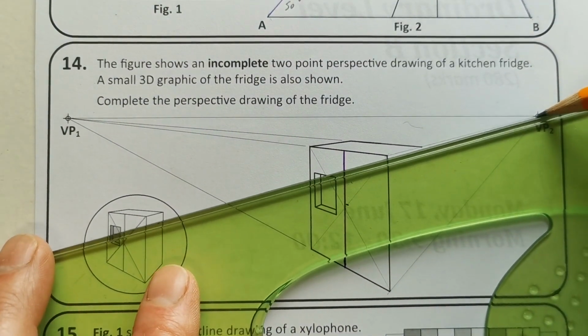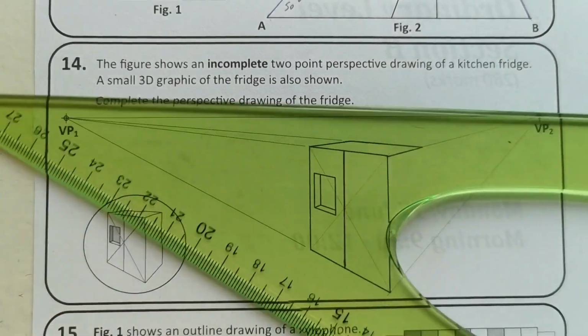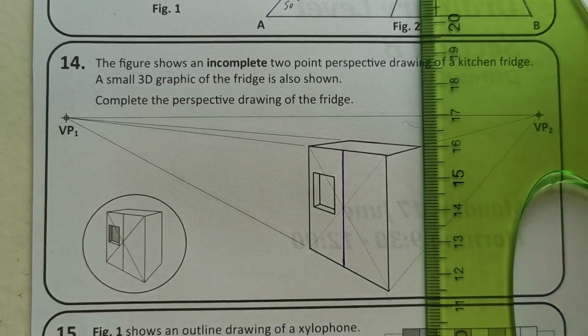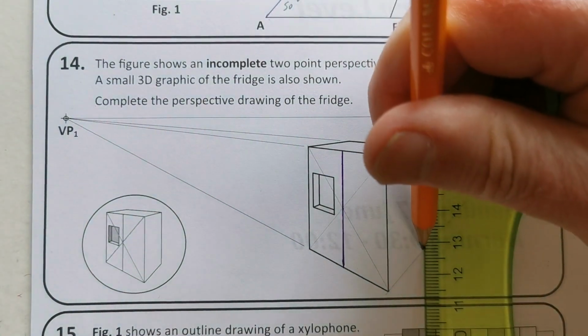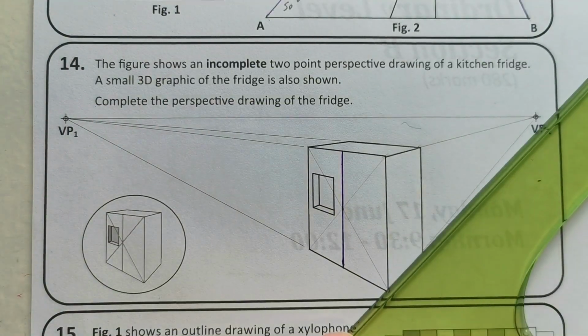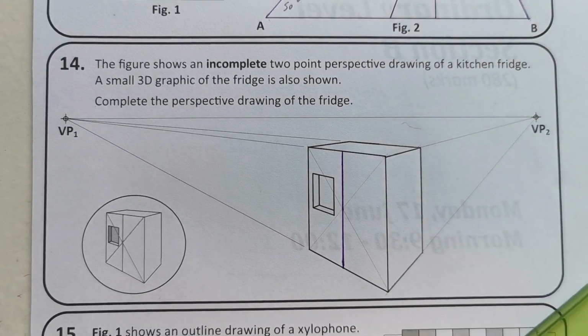So now we know the definite size of the top of the fridge. And finally then we can just come down vertically and I'll heavy that in. And there's our fridge.